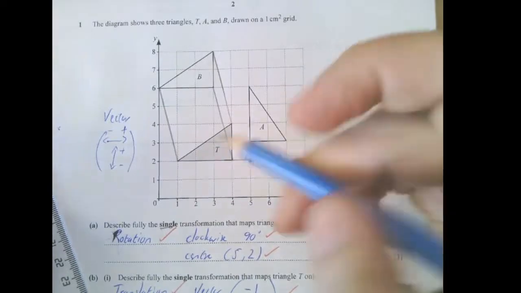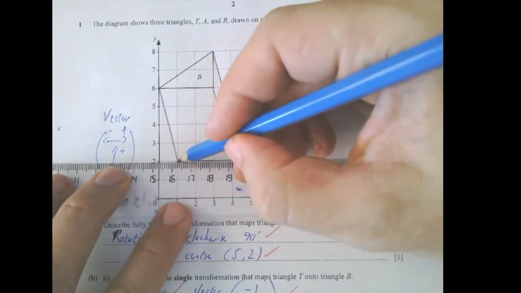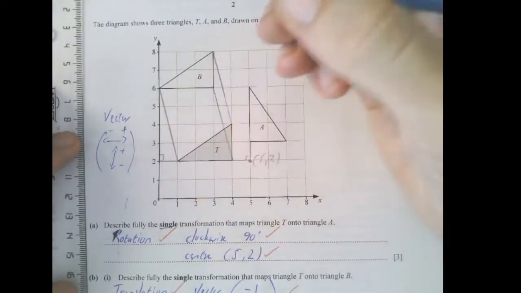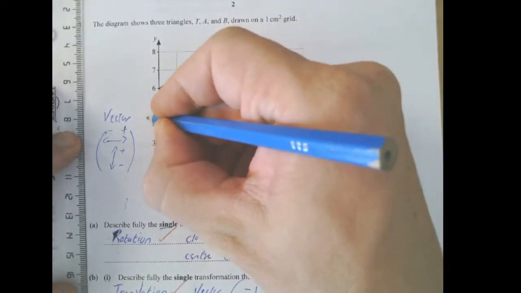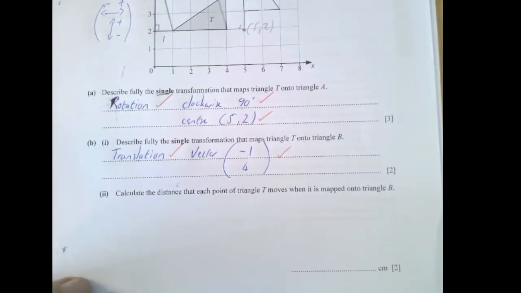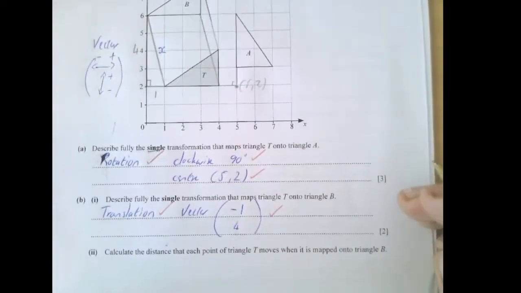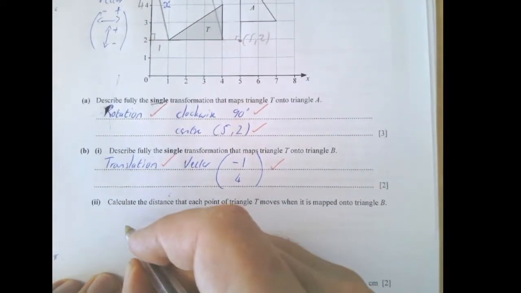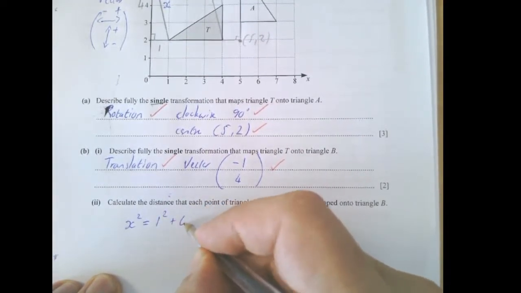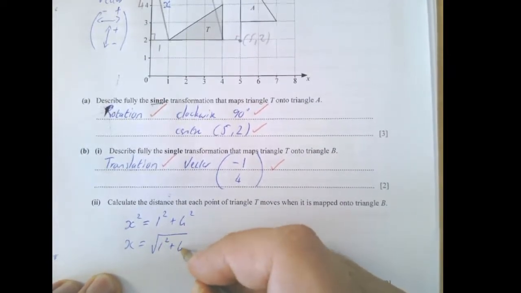Okay, let's do this point over here. So we want to know that exact distance. To know that, we can make a right angle triangle like this with a base of 1 and a height of 4, and then we use Pythagoras to calculate it. All right, so Pythagoras, as you know, let's call that distance x. As Pythagoras, you know, is the hypotenuse, in this case x squared equals the other two sides squared. So 1 squared plus 4 squared. On my calculator, we'll type the square root of 1 squared plus 4 squared.